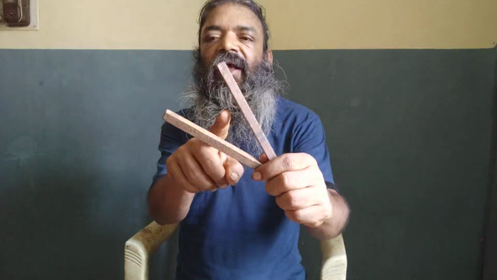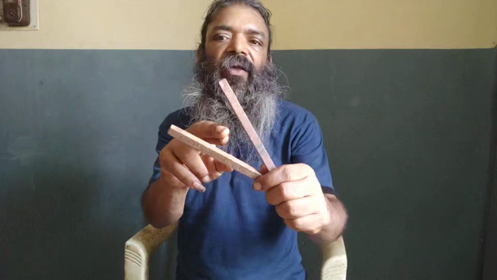How much does x change when we move from x comma y to x2 comma y2? There is a delta x movement along the x-axis, that is x2 minus x, and there is a delta y movement, that is y2 minus y. Don't worry about the minus or plus.